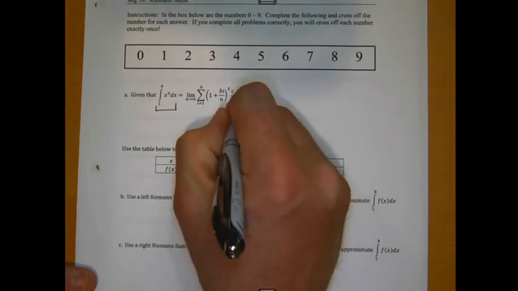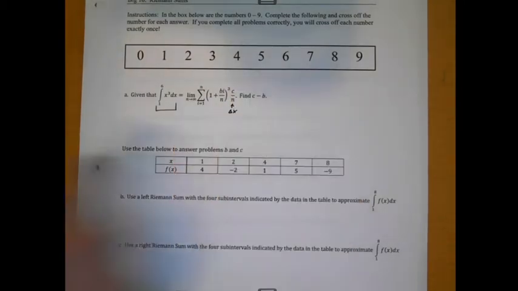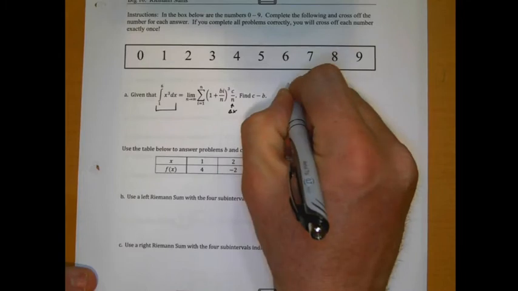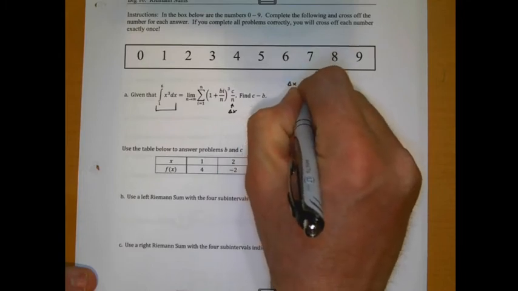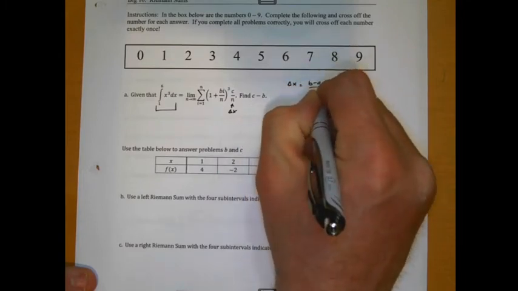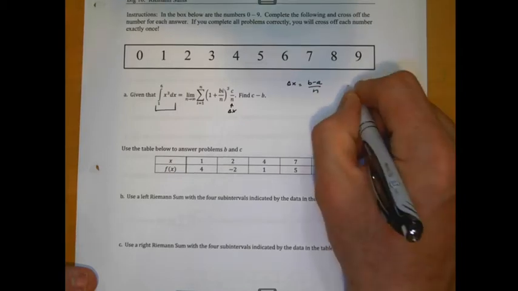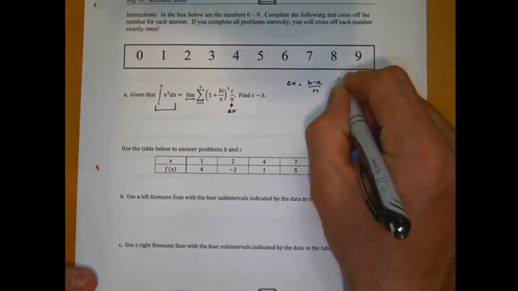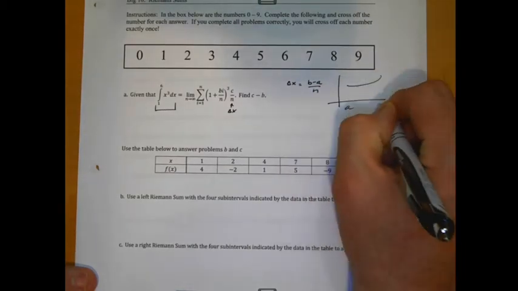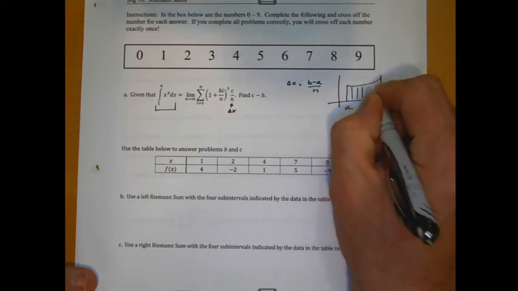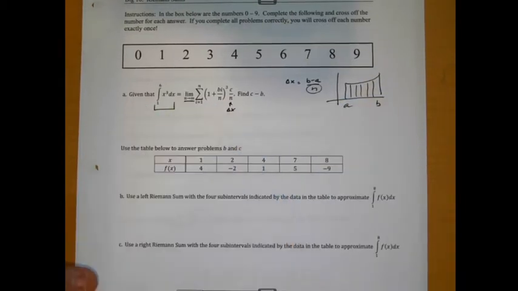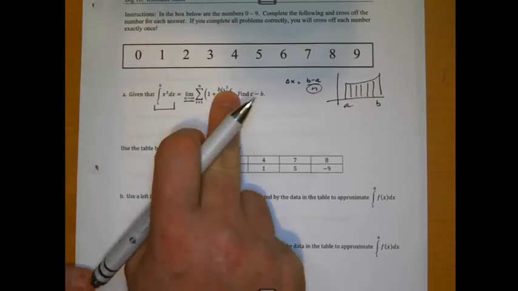So this is my delta x. And my delta x in a Riemann sum is b minus a over n. So from a to b, how many rectangles do we get? This n, as it goes to infinity, is the number, and this is going to be my delta x.